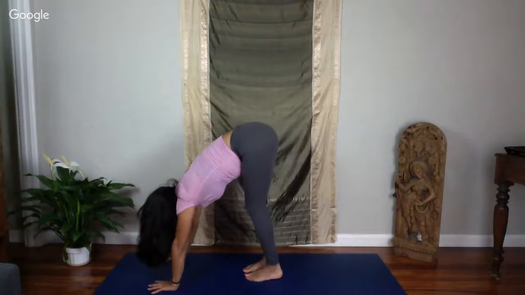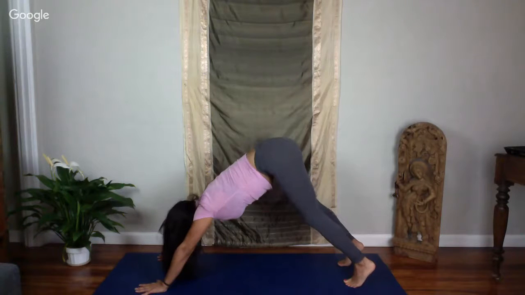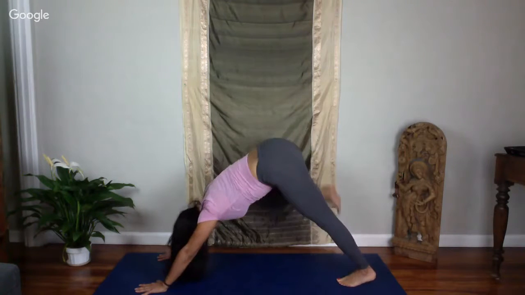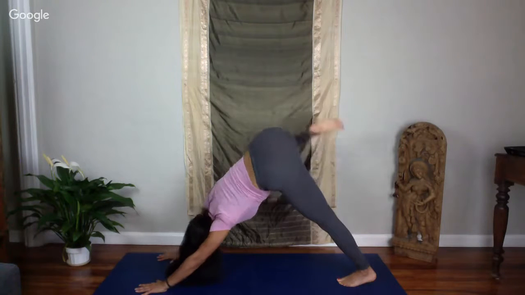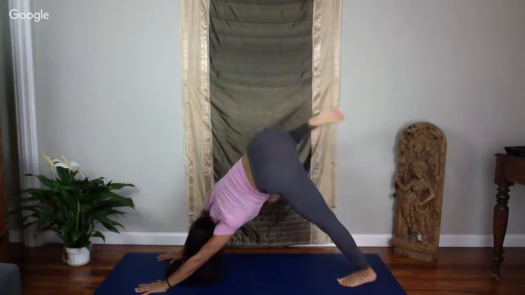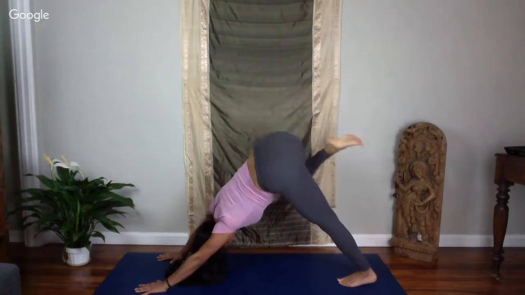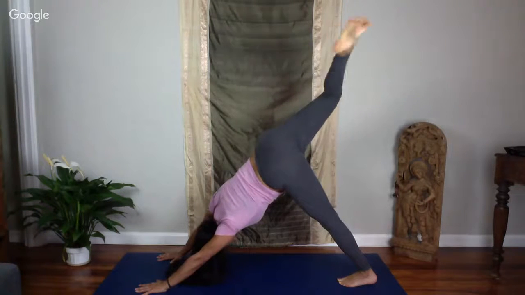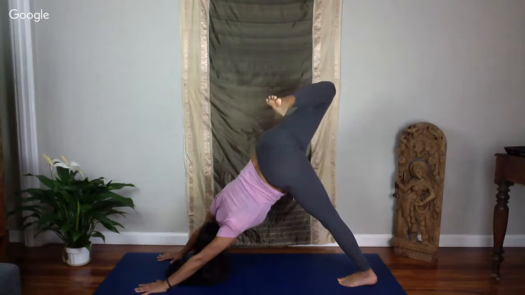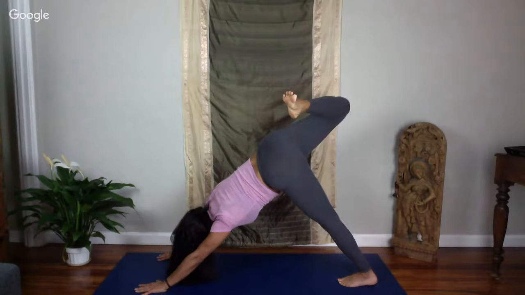Good. Walk your hands forward, feet back. And a little jiggle here. We're going to do a little opening of the hips. So open up that leg here. Three-legged pose with this leg opening up. And then let it hang for a second. Breathing, opening up that side channel. And then you're the way through.